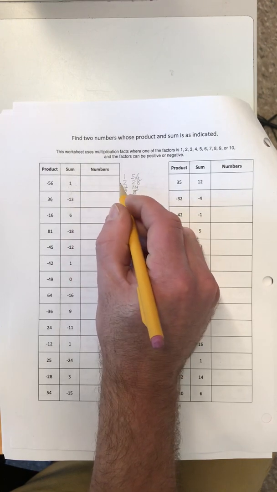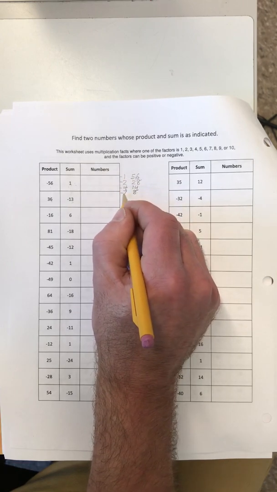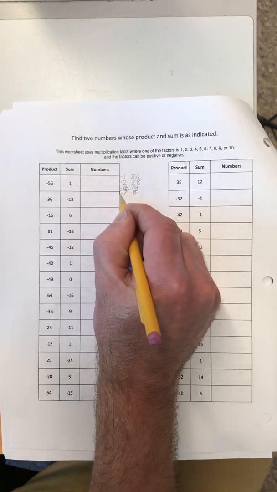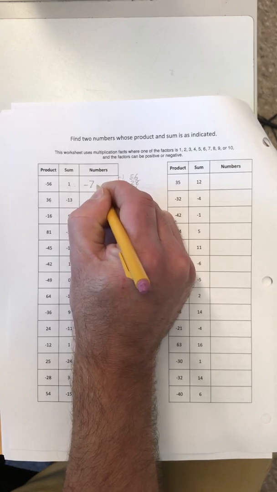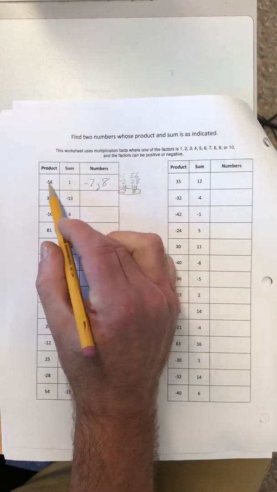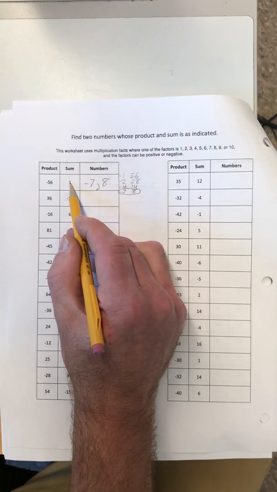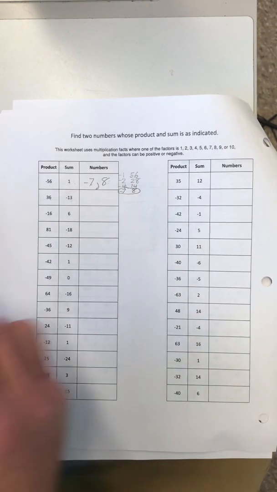If the smaller one has to be negative, 8 minus 7 would be 1, wouldn't it? So it's going to be negative 7, positive 8. So negative 7 times 8 is negative 56. 8 minus 7 is 1. Okay, let's look at the next.